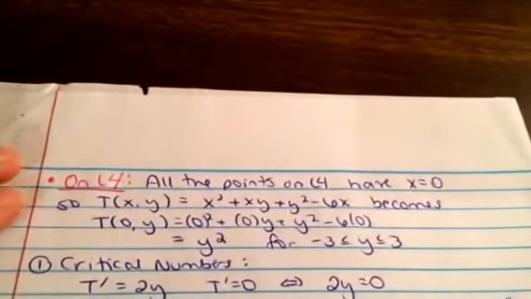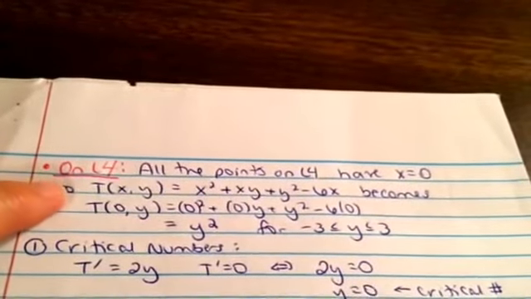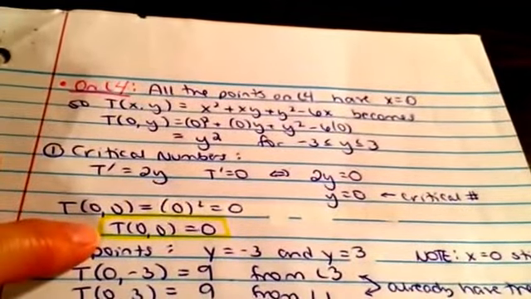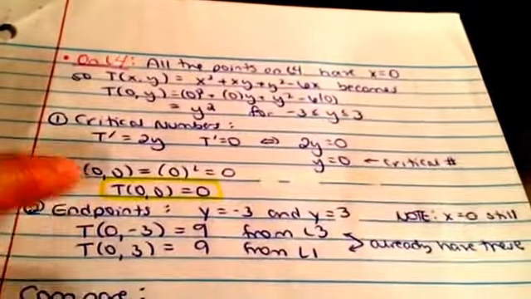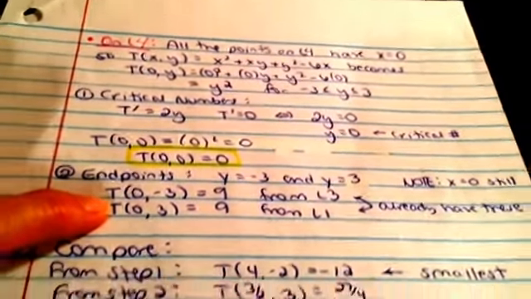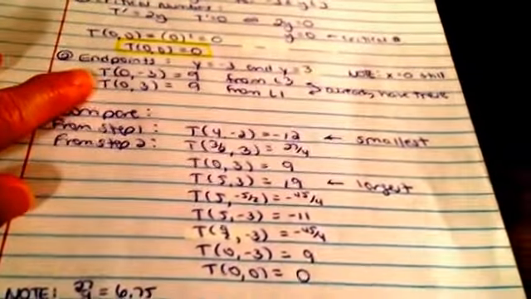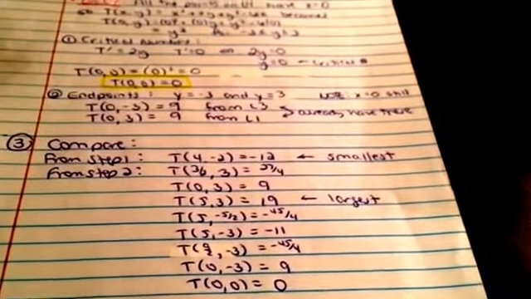And then lastly, pause the video and try line 4. All right, so line 4, all the x's were 0, so it just becomes this. The critical number is just 0, so I have 0, 0. Endpoints, I already had both of those, and now I'm going to compare. So this is where it's handy to have highlighted them as you go.